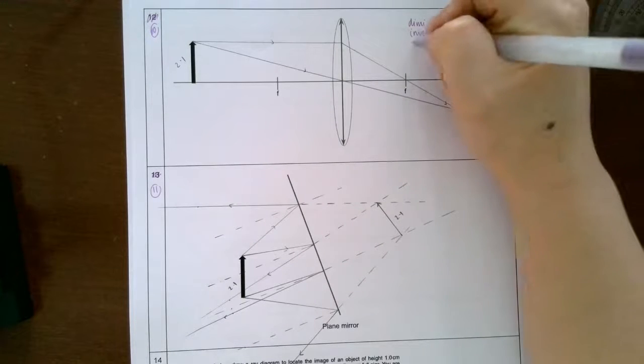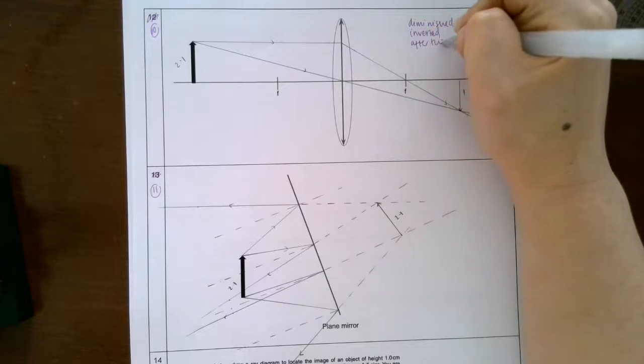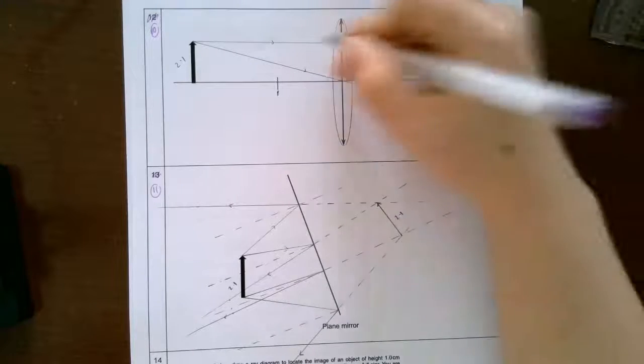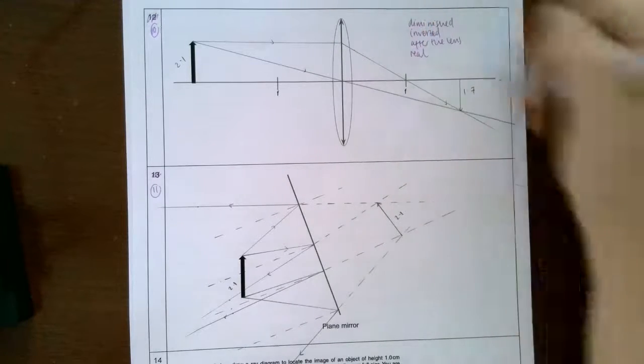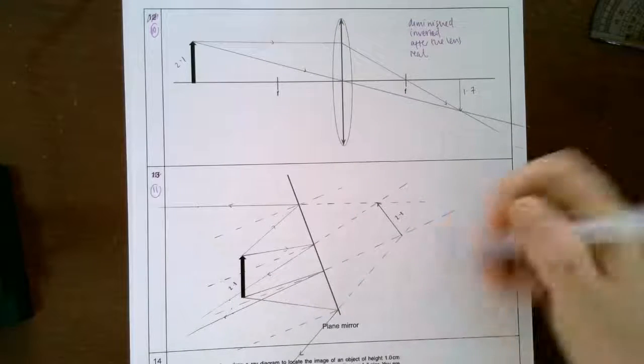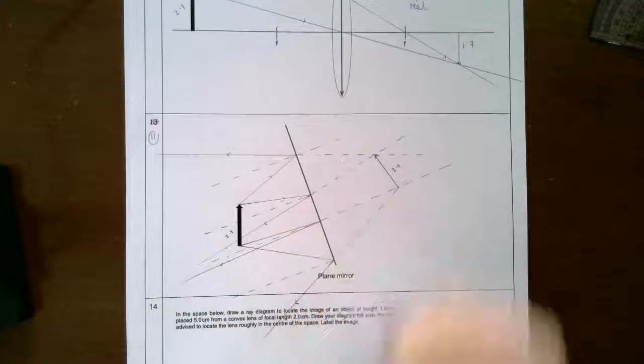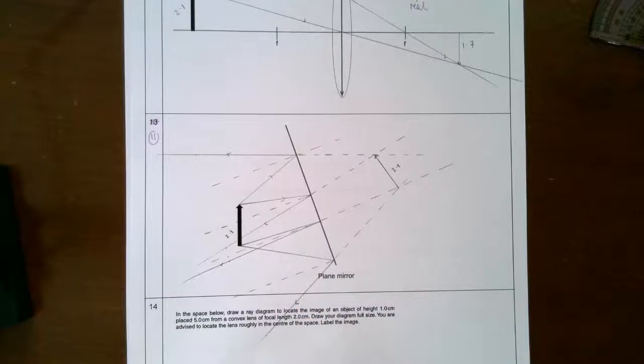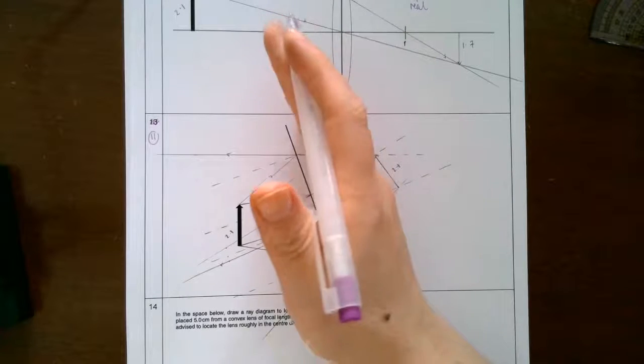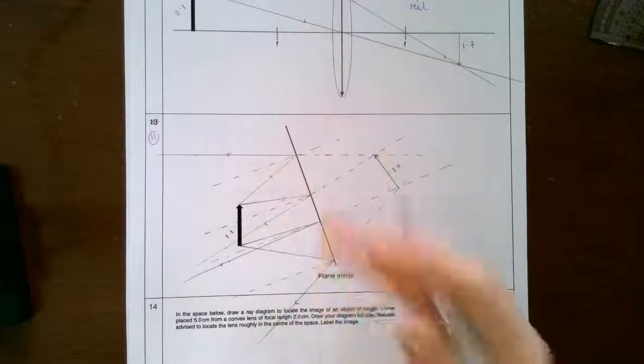The location is after the lens, and the type is real because real light rays converge and meet to make it. Okay, so my mirror one, slightly trickier now, so hopefully what you can see is that the mirror is actually no longer parallel to the object, so it's at an angle.